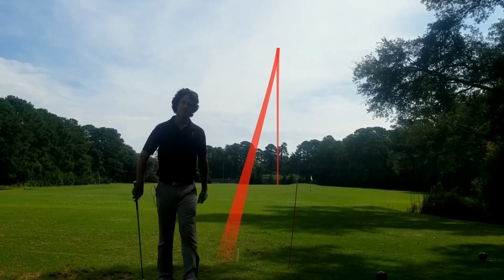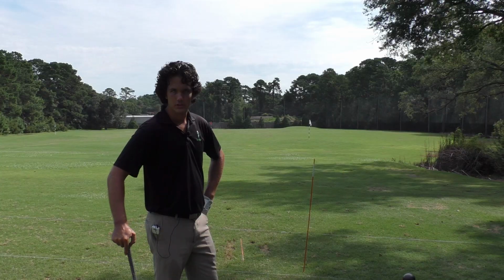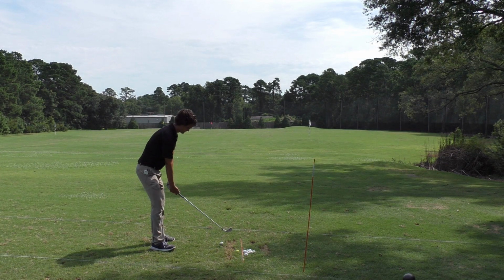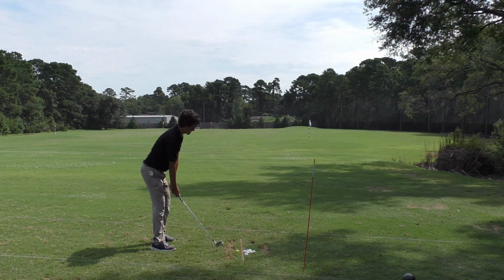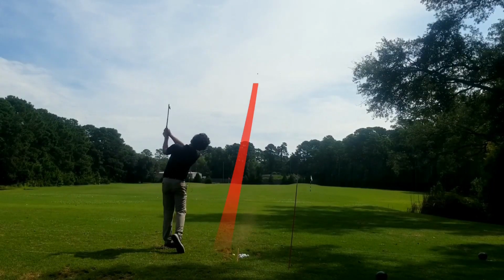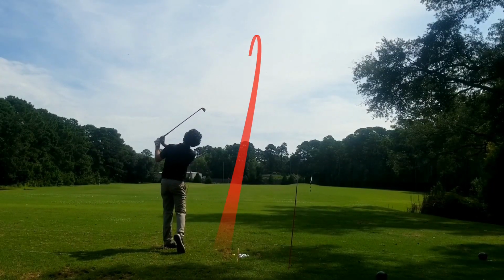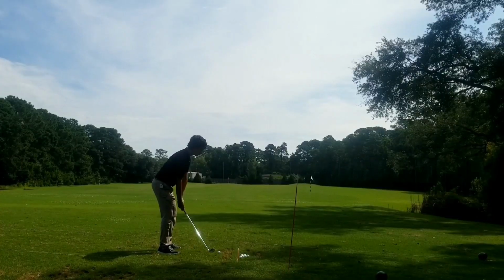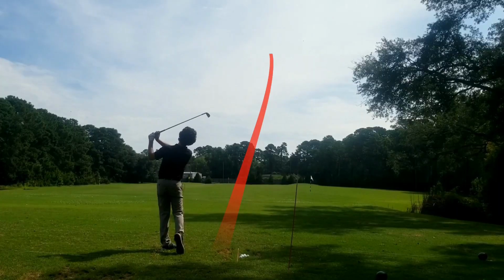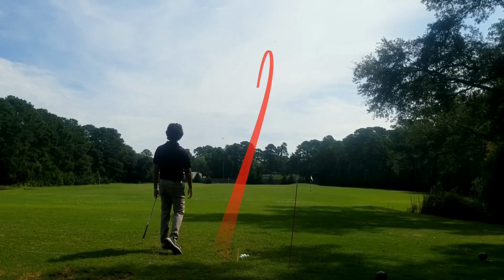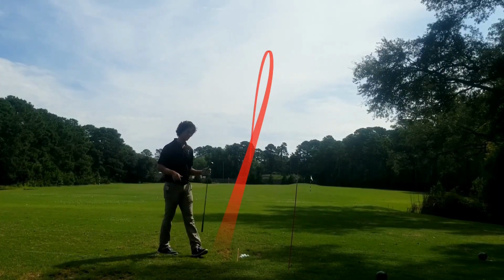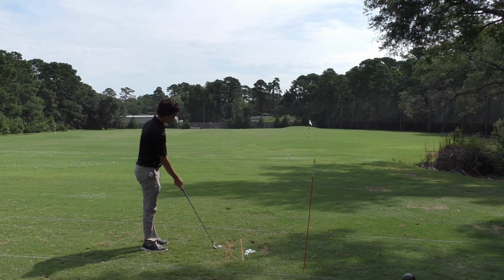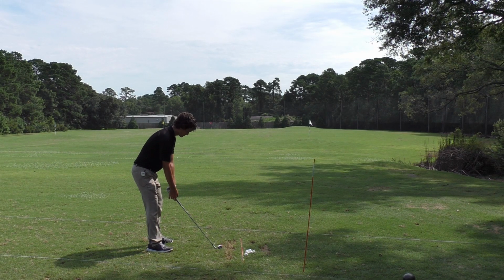It seems that I'm having trouble hooking the ball. I'm going to try a little bit harder. Here we go. As much in to out as I can swing. Ooh, actually can't hit the hook. So ball position back.